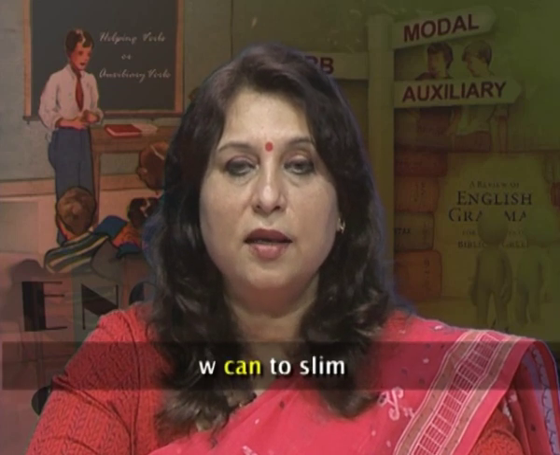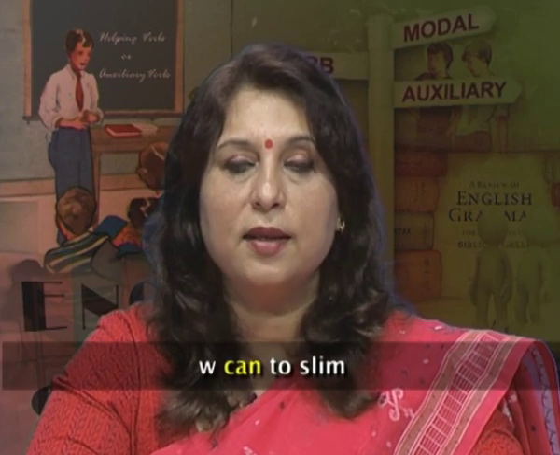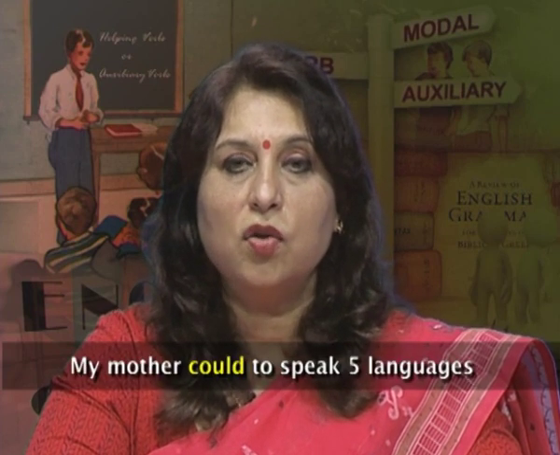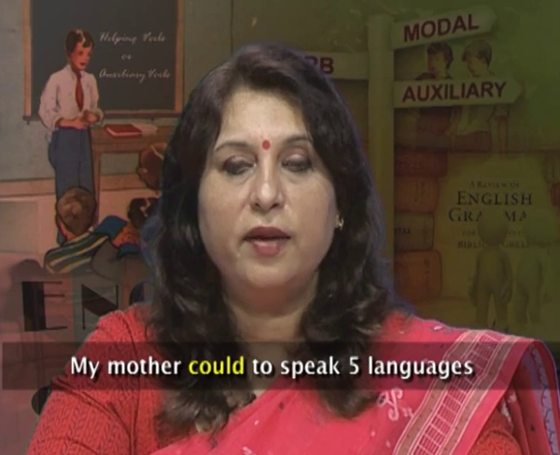While we are using modal auxiliaries, we need to be a little careful about the rules. When we are using modal auxiliaries, the main verb which is used is always the bare infinitive. That means we cannot use "to" when we are using the modal auxiliaries. For example, we cannot say, "I can to swim." This will make the sentence wrong. We also cannot say, "My mother could to speak 5 languages."